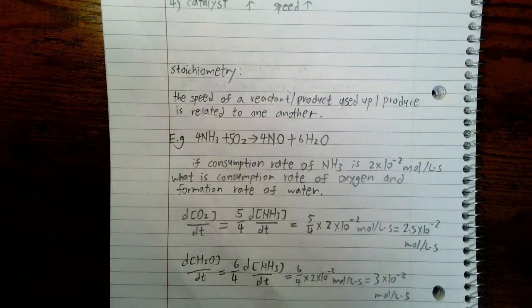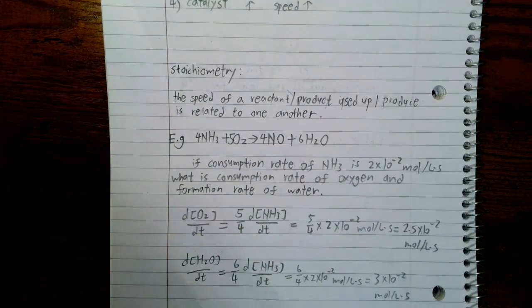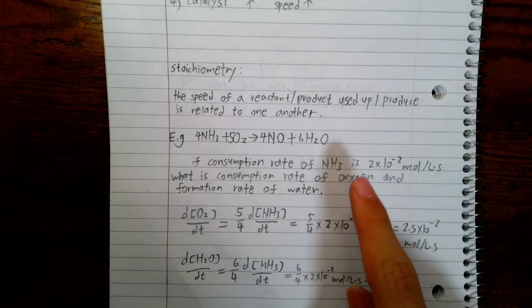This example is ammonia and oxygen reacting. We are given the consumption rate of ammonia, and we need to find the consumption rate of oxygen and the formation rate of water vapor. So here we can use our stoichiometry. We are given the consumption rate of ammonia.